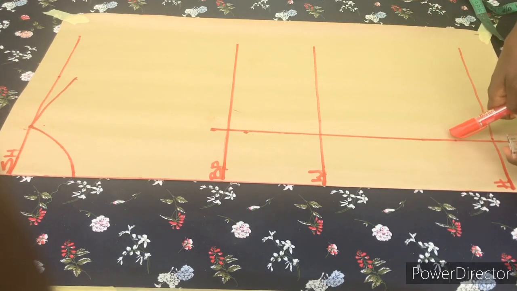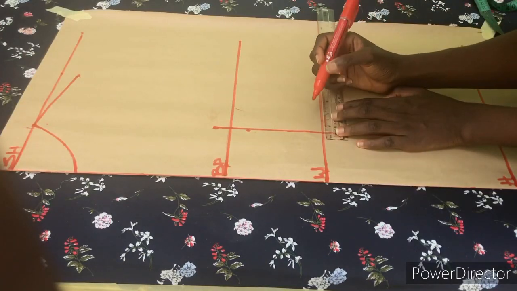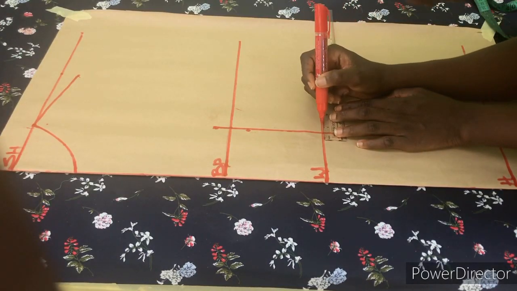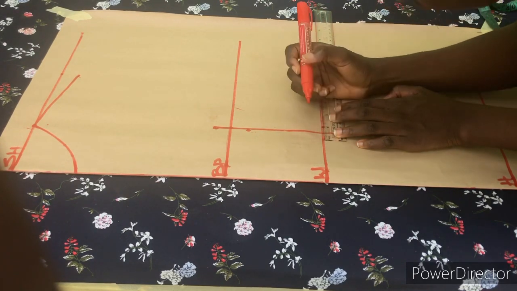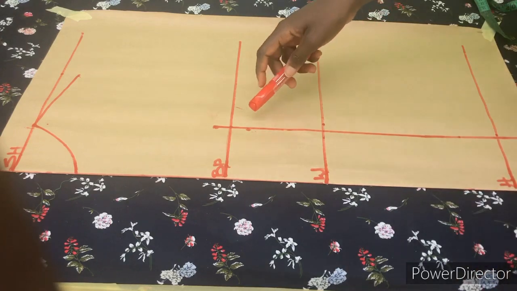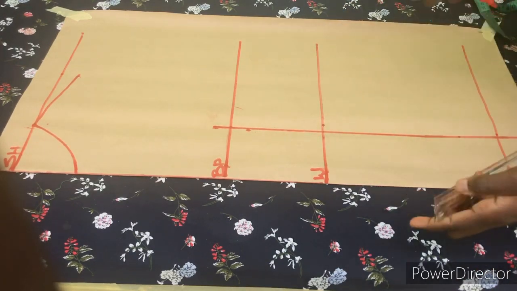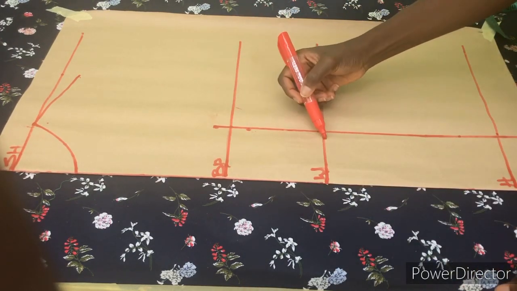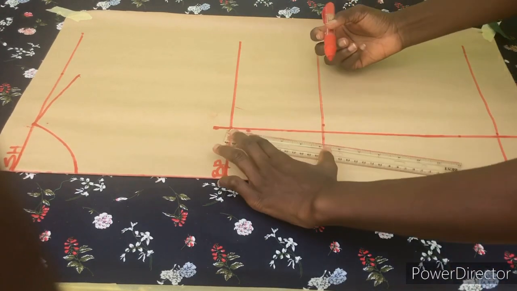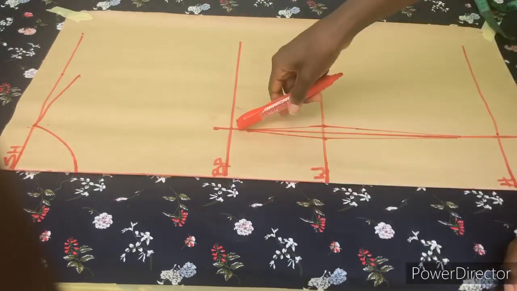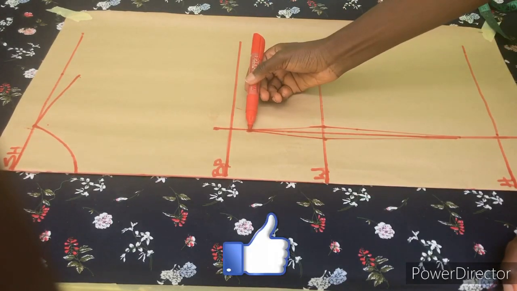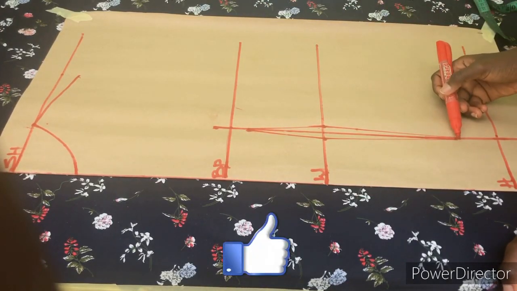That's where your dart will end. So on this waistline, you take half inch to the right and half inch to the left. See, so now we have 4 points for our dart. So we are going to connect all of these 4 points together to form our dart. Here we have it. This is the beginning of our dart. This is the end of our dart.